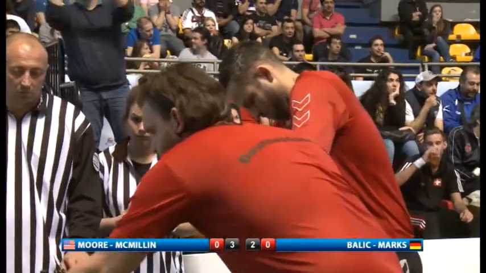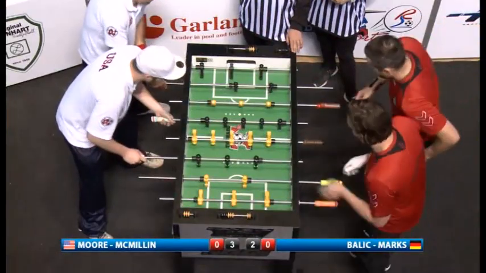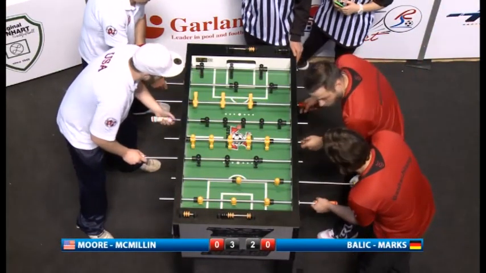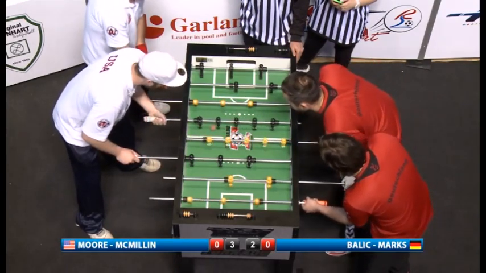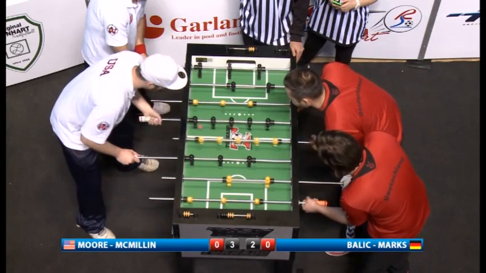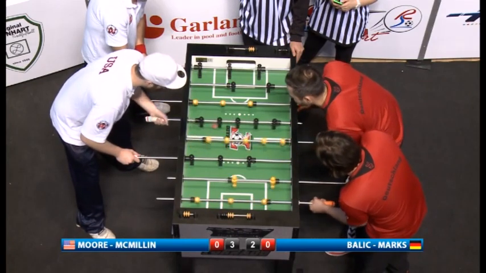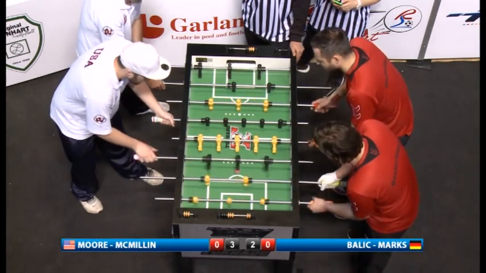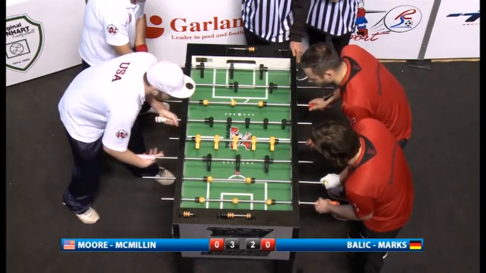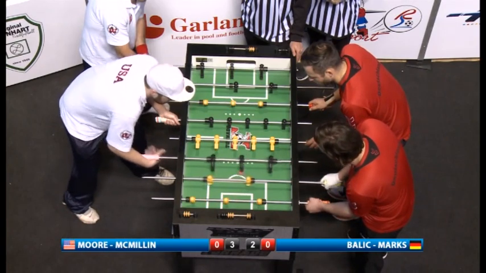And moving to forward now is Marks. Back to goal is Balic. For defensive purposes, Mark is a very good defensive player. It'll be interesting to see if Marks does pass and shoot if he gets a possession. Chris also a very good forward. Ryan sticking this one through the lane. Will shoot against Mark Balic, looking to move within 1 of the World Cup final. Ryan Moore.